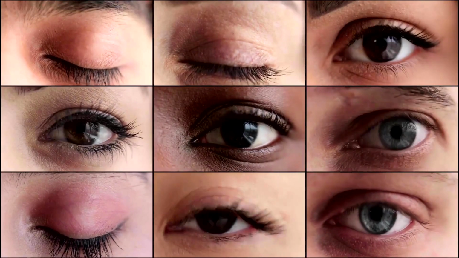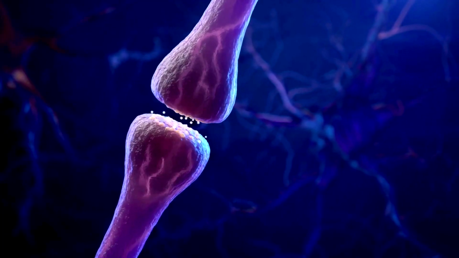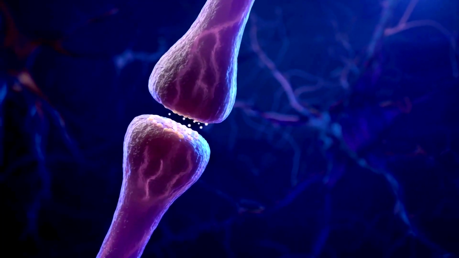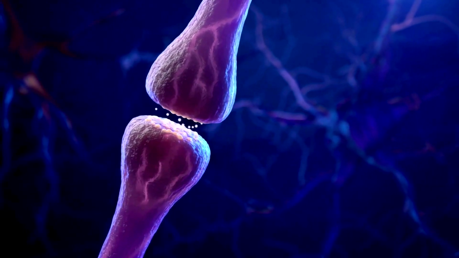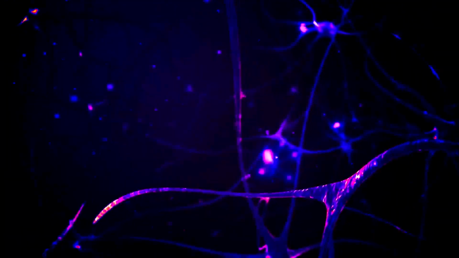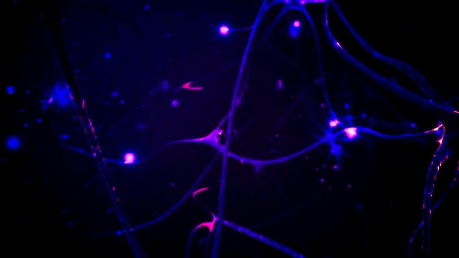Cells communicate with each other through chemical signals. Hormones, for example, are chemical messengers that are produced by one cell and act on another cell to produce a specific response. Cells can also communicate through direct contact, such as when immune cells interact with infected cells to fight off a virus or bacteria.